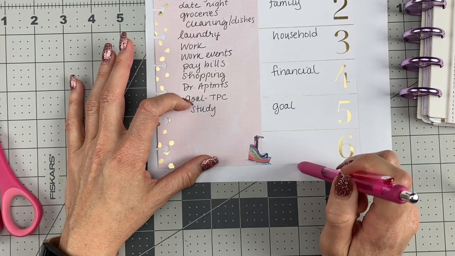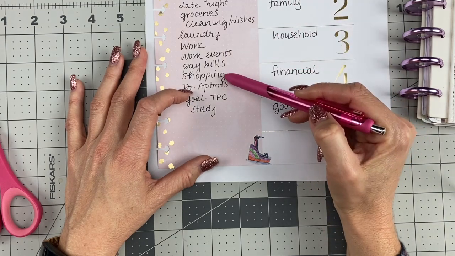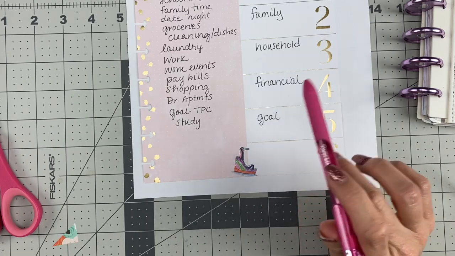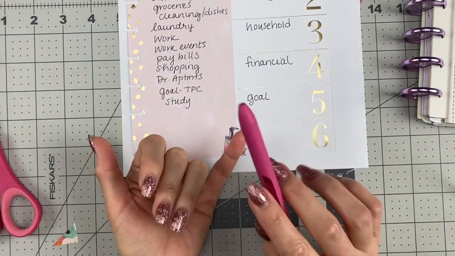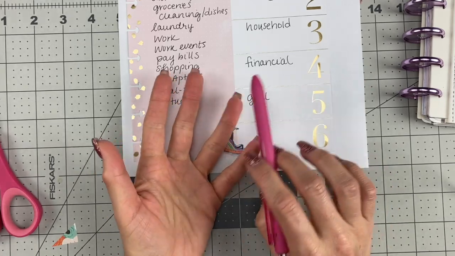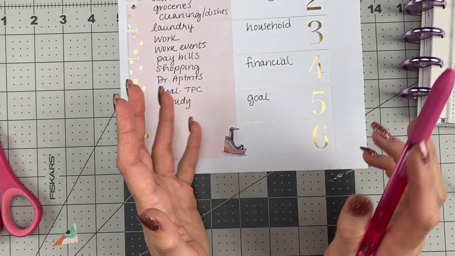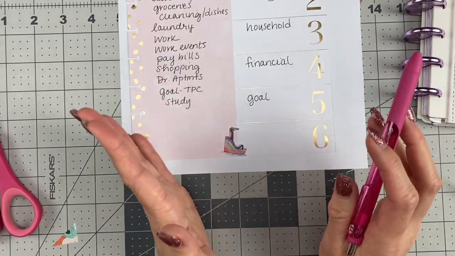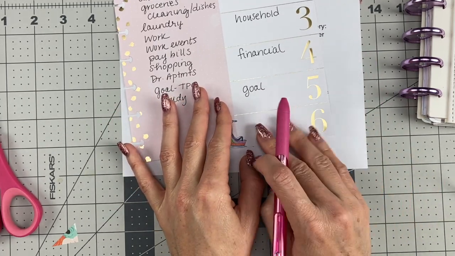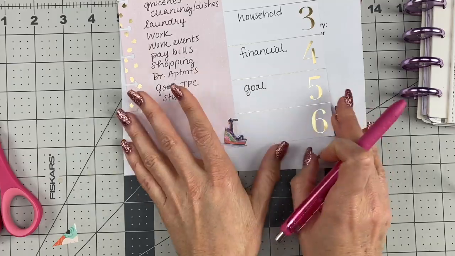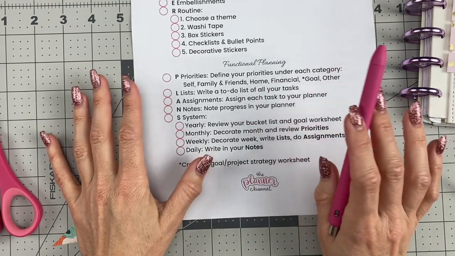And then other, doctor appointments should have gone up here somewhere. I just forgot that one. Did I get everything else? Yeah, that's it. So other would be if you have another big project in your life, like you're going to college, or if you're working and going to college, then it's definitely a whole separate category. If you're planning a big event like buying a home or you're getting married, that's going to need its own planner. So it needs its own category. Anyway, that's a quick walk through this part, priorities.